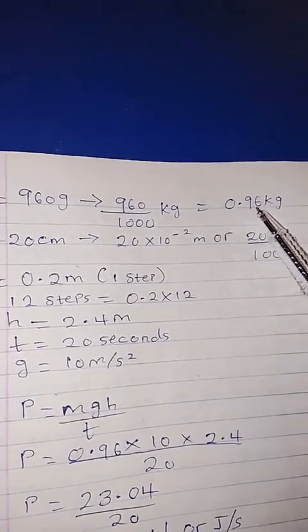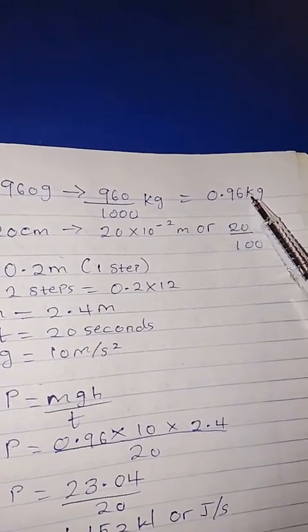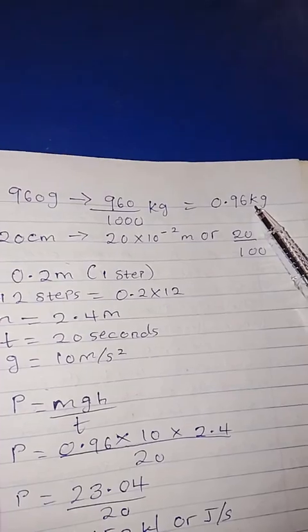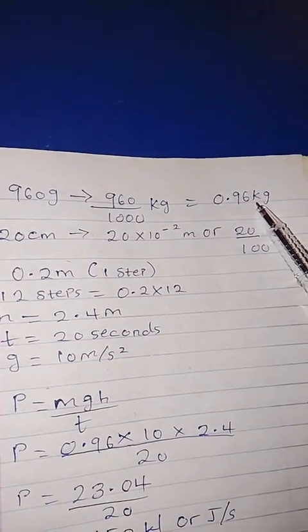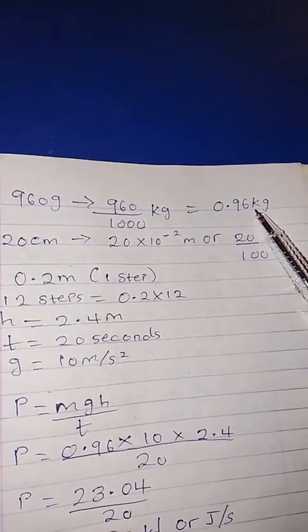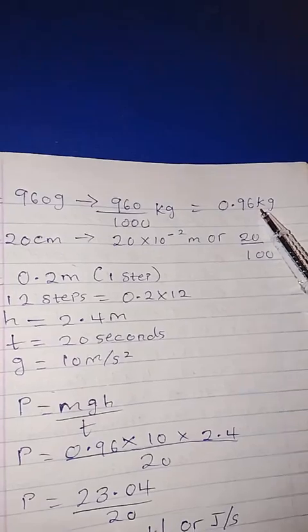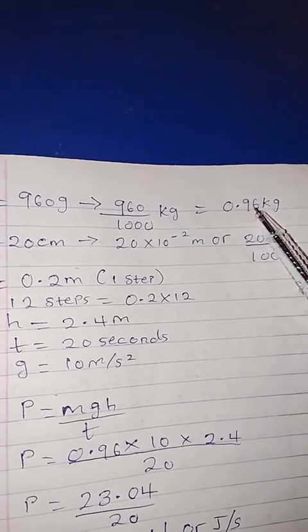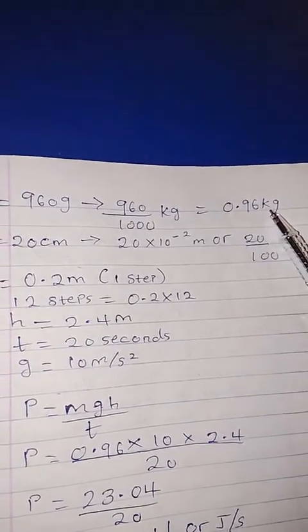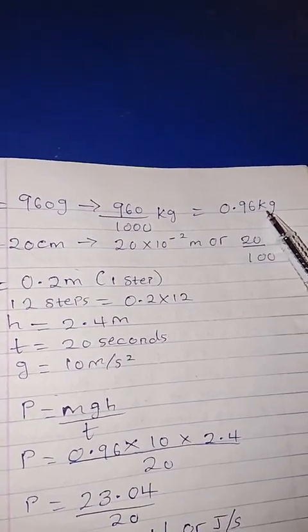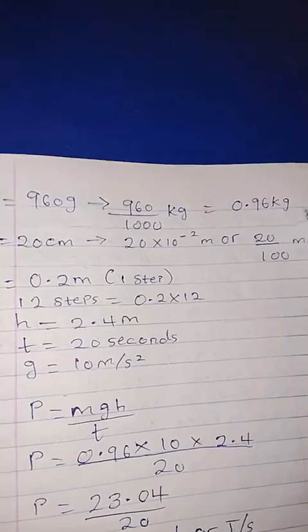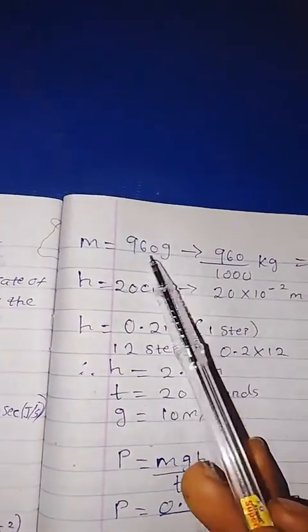That is 0.96, and kilo means 10 raised to power 3, a power of 10 that has 3 zeros. So that is 0.96 times 1000. As you have changed kilo to 1000, you now get your answer in gram. This is what you will get back.